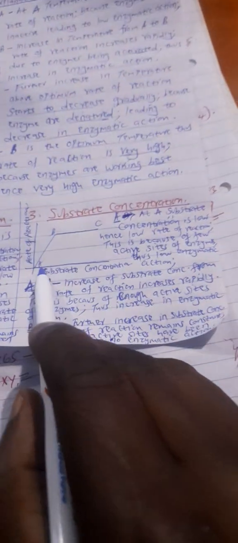Let's now go to the final one, which is about the substrate concentration. I said earlier, when you're dealing with this one, you explain based on the enzyme concentration. And how will you explain on the enzyme concentration? You deal with the active sites of the enzymes. So let's check about this. The substrate concentration at this point is low, right? Substrate concentration is low, the rate of reaction is also low. Why is it low? Because of few active sites of the enzyme, because of low concentration of the enzyme. That's what we're speaking about there.